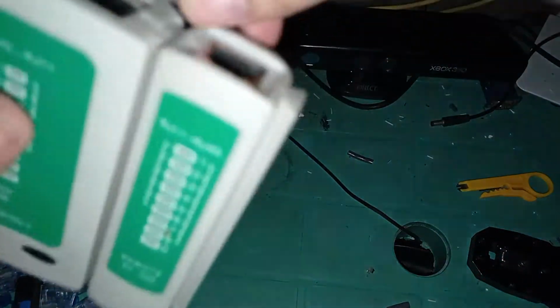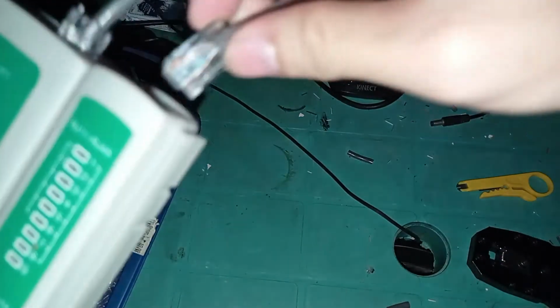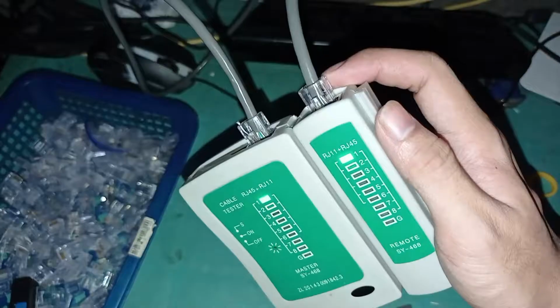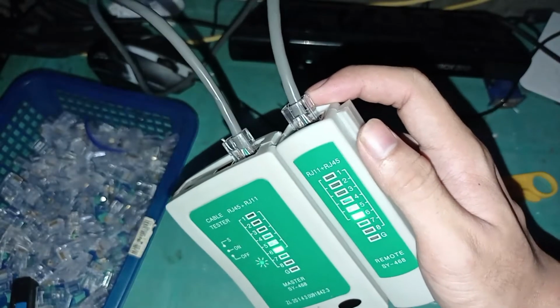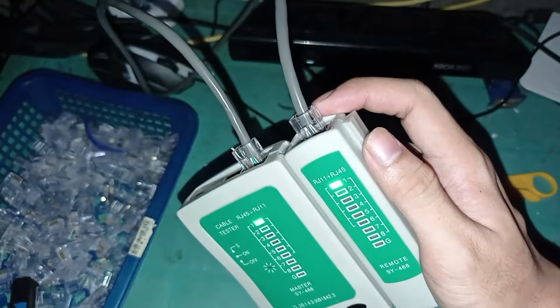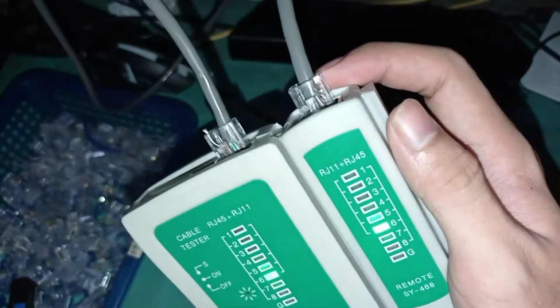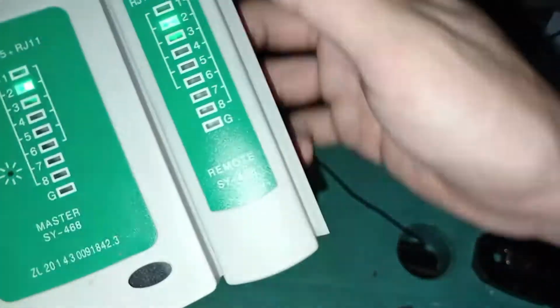To make sure our cable is working, use a cable tester to test each pin. All numbers should light up in a synchronous manner. And there you have it, you have a straight-through cable.